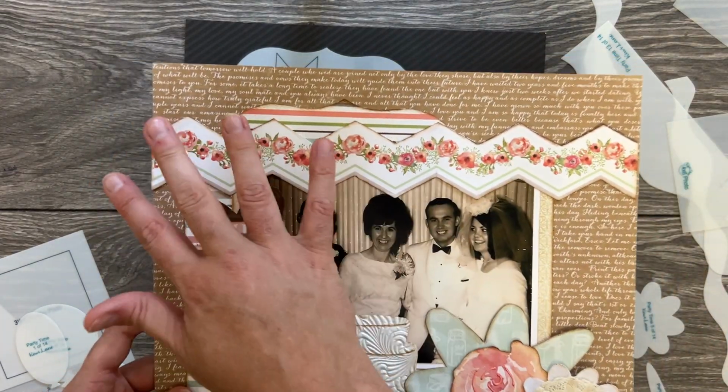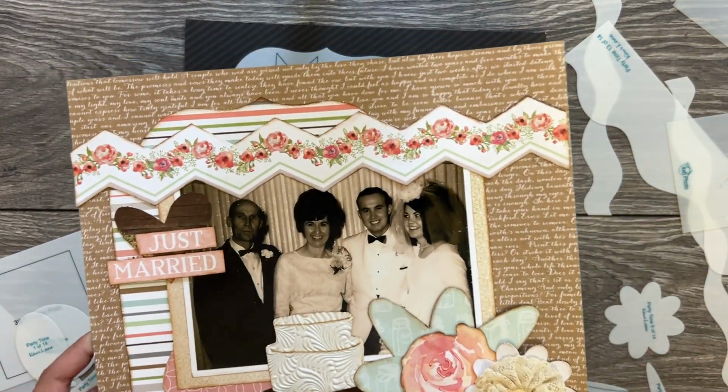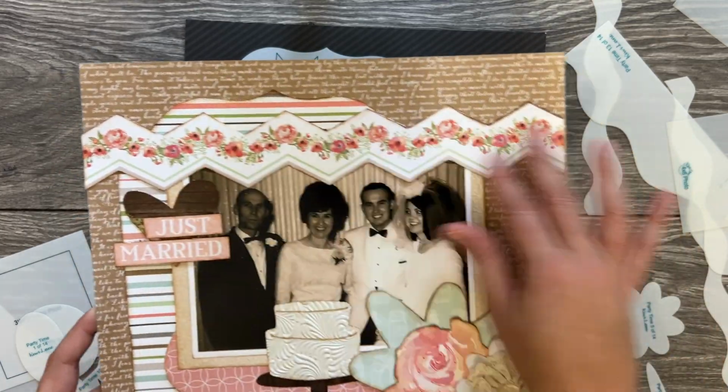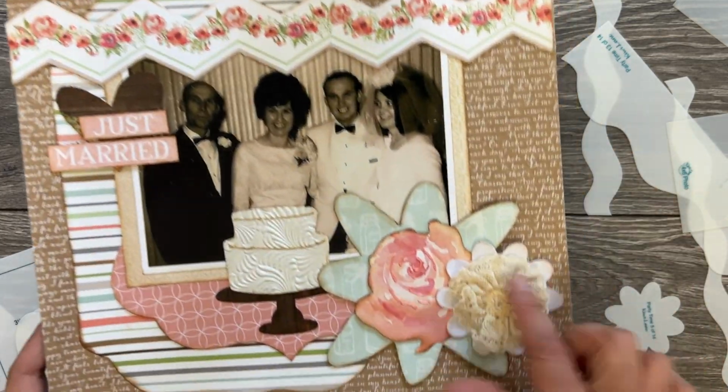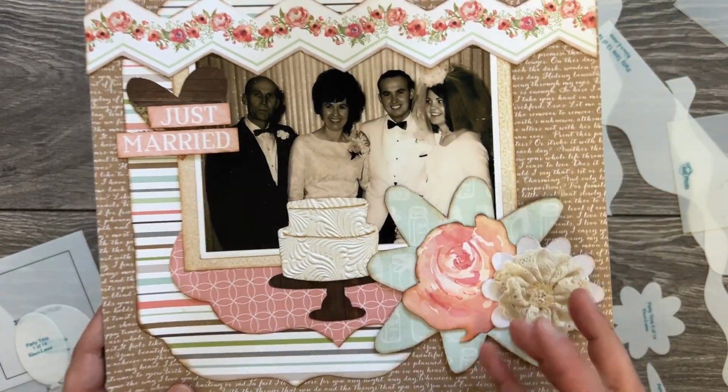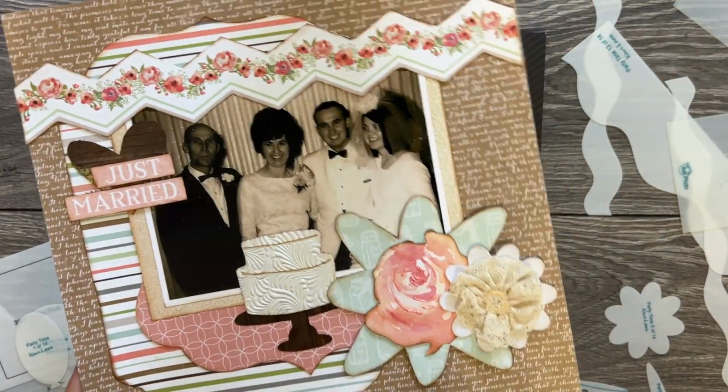This actually was part of the paper. It was a chevron pattern paper. I went ahead and cut just that out and then placed that on top of the paper. Same thing with this flower, the heart. That all came out of this paper collection.